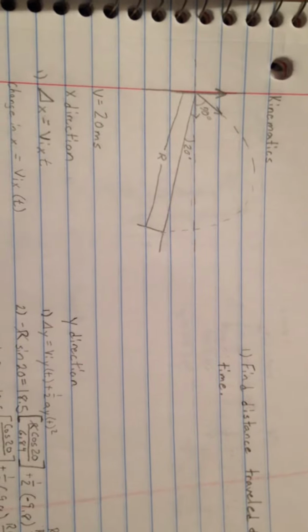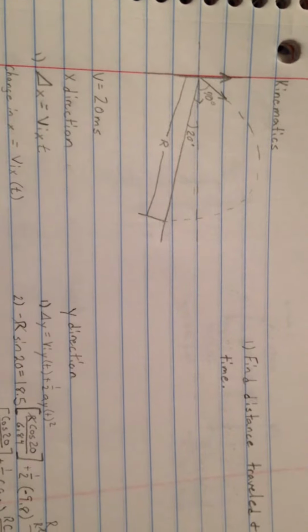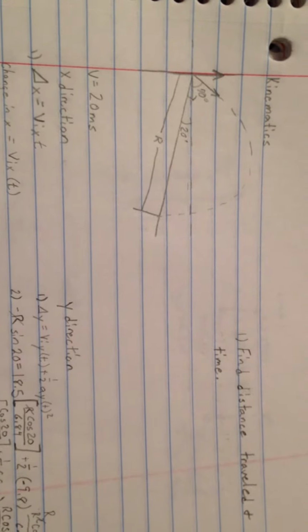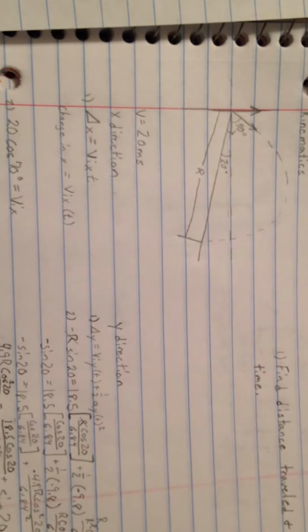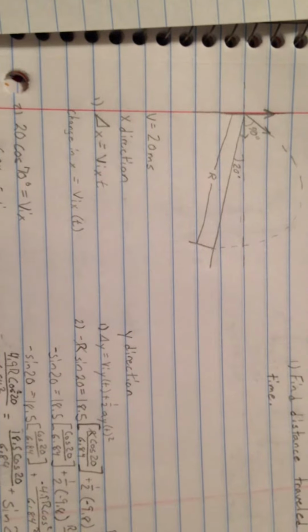Basically, the drawing shows that you're on top of a mountain, you throw a ball at 70 degrees with respect to the horizontal, and you have to find the distance r and the time it takes to hit the ground. The first thing I did was write down what I knew. I knew that the initial velocity was 20 meters per second.